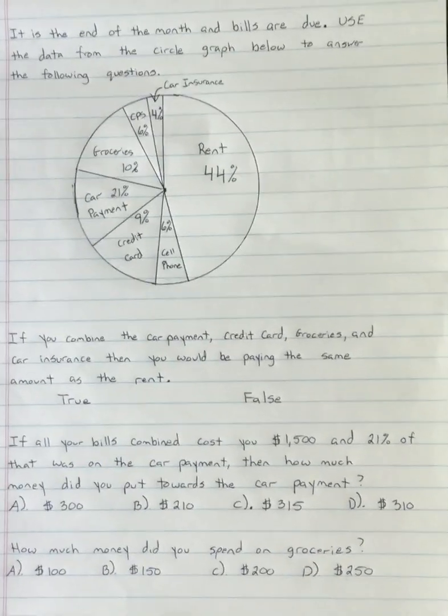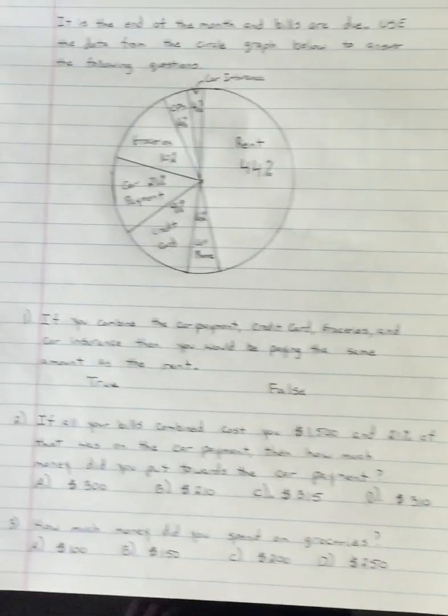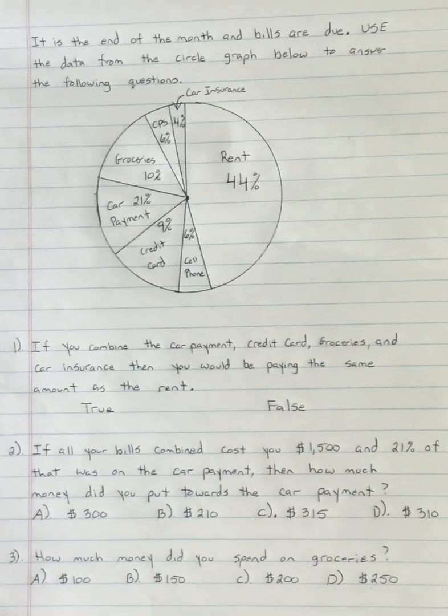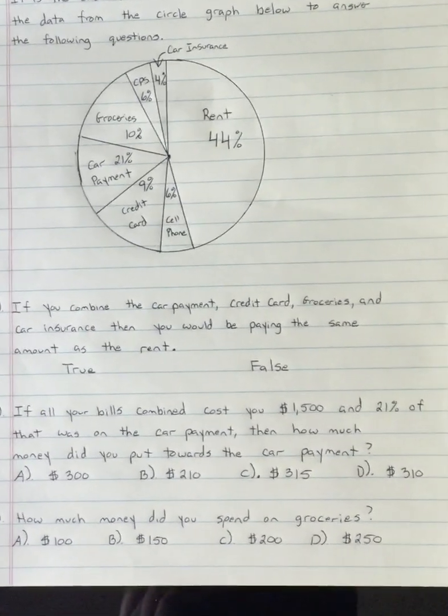Number 3, how much money did you spend on groceries? Again, that's just like one that we just did, so I'm going to leave that for you guys to do. Alright guys, this is your homework assignment. Answer the 3 questions for the percent bar graph and the 3 questions for the circle graph.